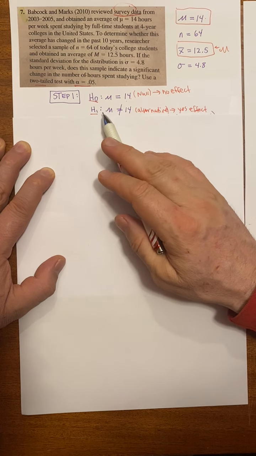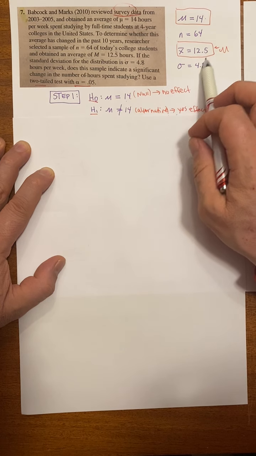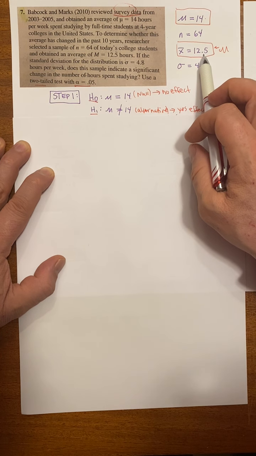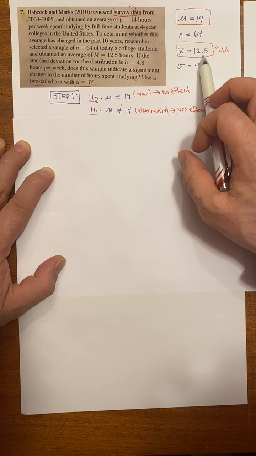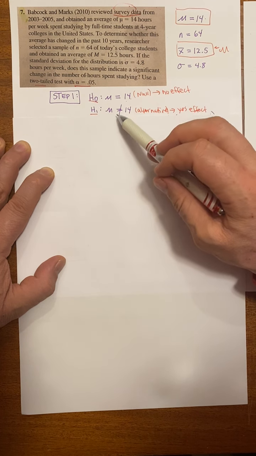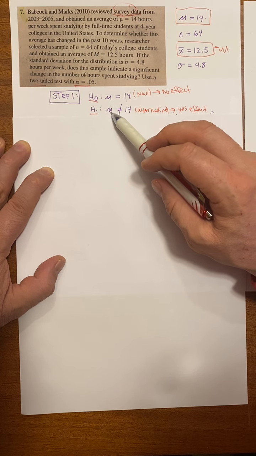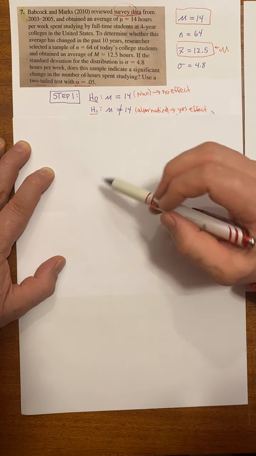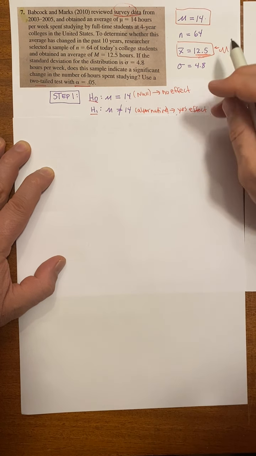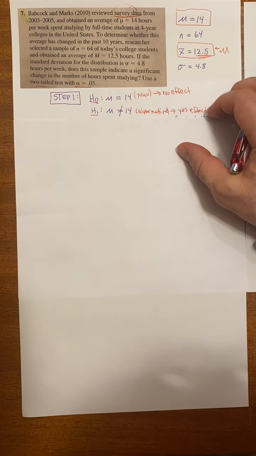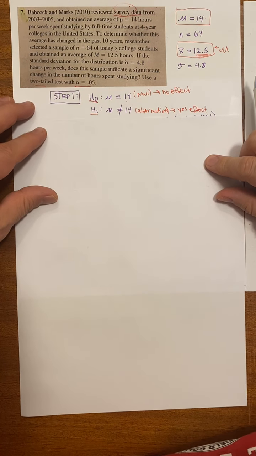However, the alternative hypothesis is saying that no. These students' study hours represent how many hours students are studying today. So now the new population average is not equal to 14 hours. Instead, the new population average is equal to this 12.5 hours. Okay, so that's your step 1. You've stated your 2 hypotheses.